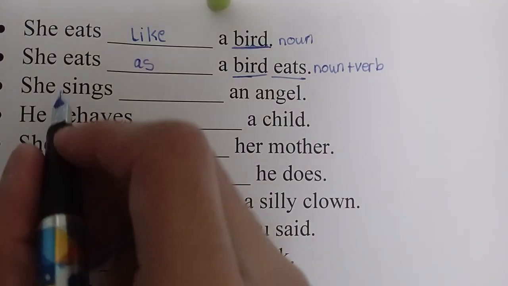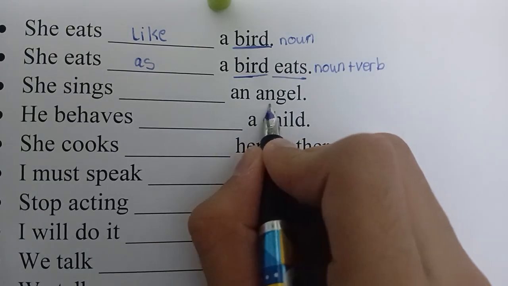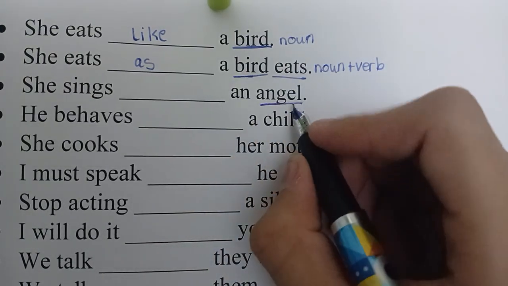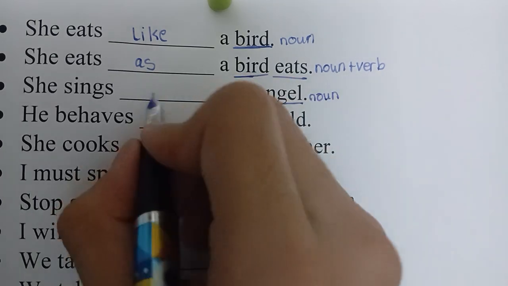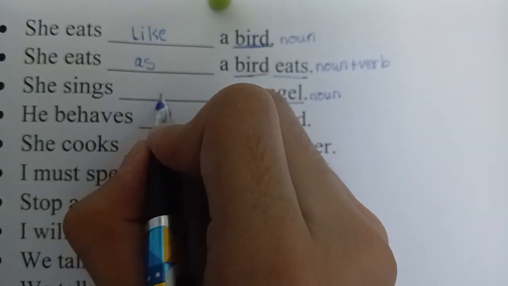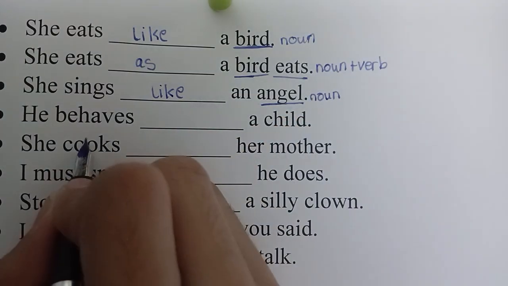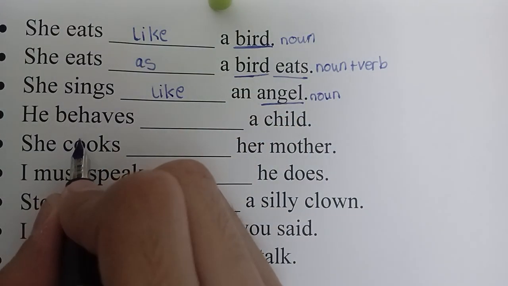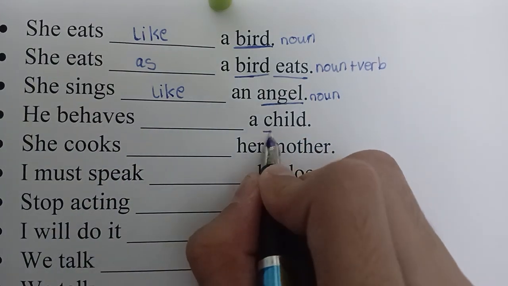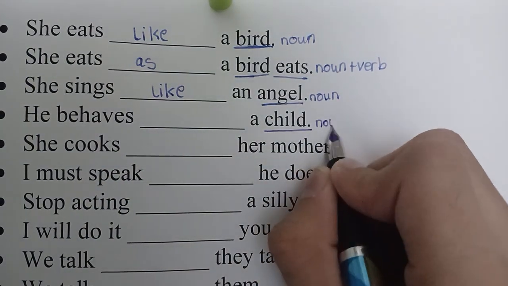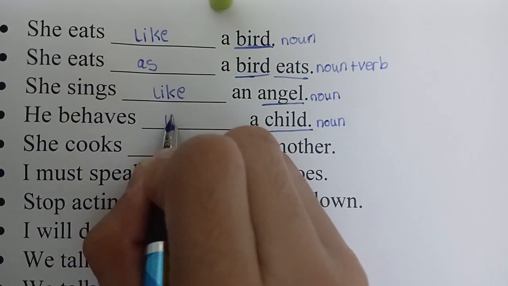The next is: she sings slash an angel. Angel is a noun, so it is gonna be "like." She sings like an angel. The next sentence you can see here is: he behaves slash a child. Child is also a noun, so it is also gonna be "like."